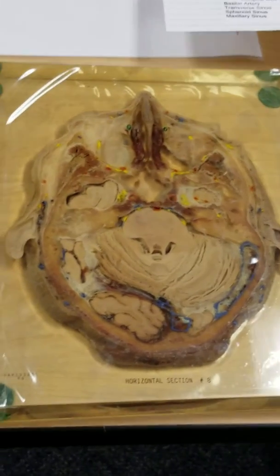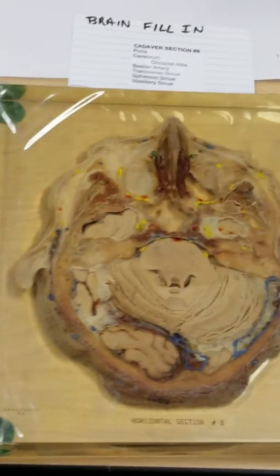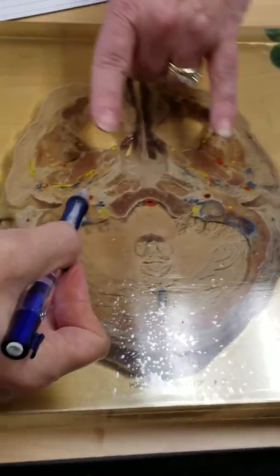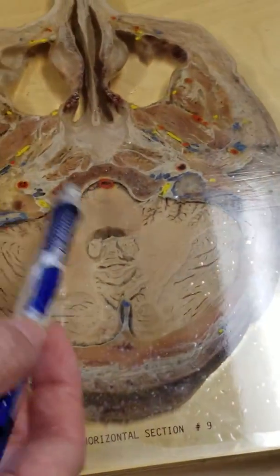Those I can always point out. They're easy to pick out because they're right in the center. Now they're going to move sideways, and that's what you're going to see over here, here and here. And this one, that's still the basilar artery? Yep, still the basilar artery.